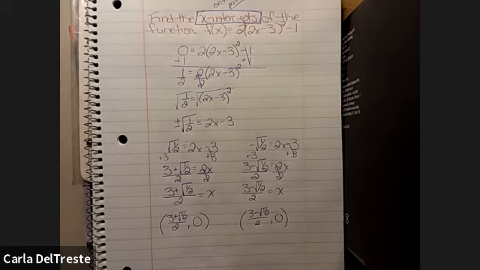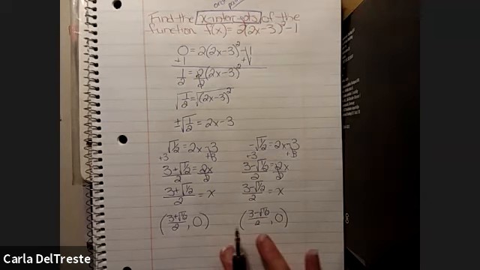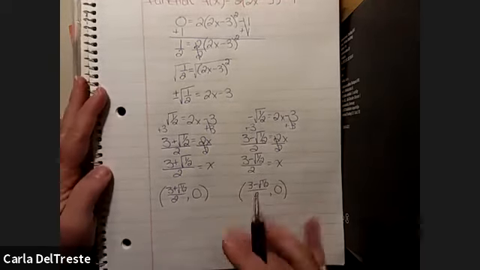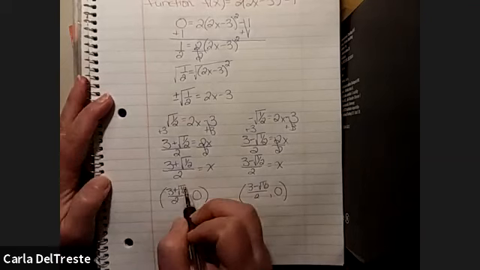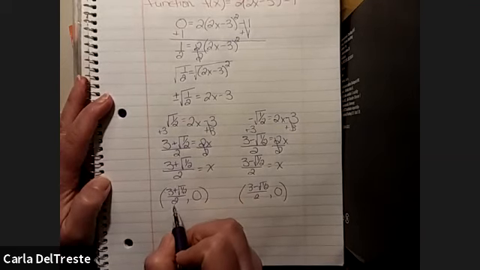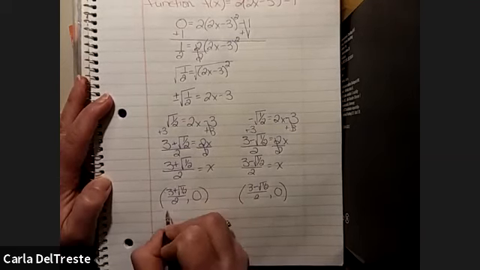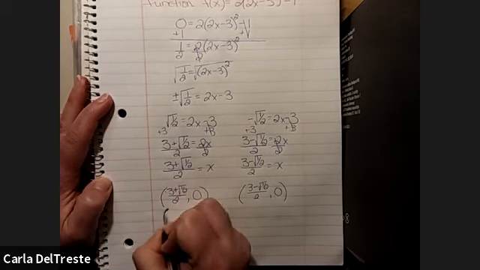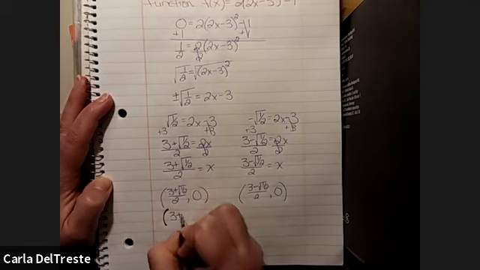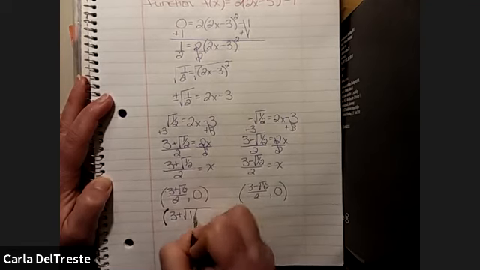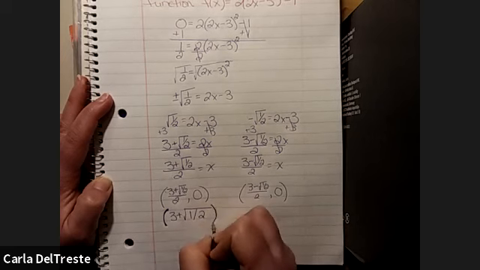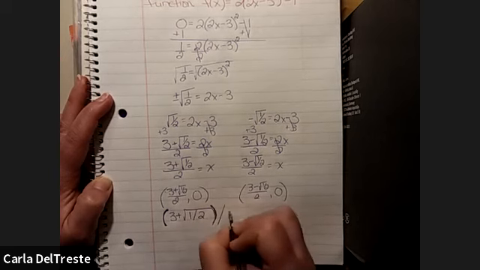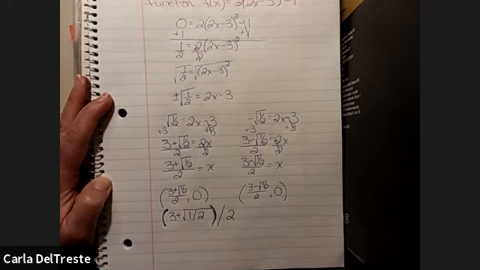Okay, so I'm going to need a decimal here. You have to be careful with how you type these into your calculator. The whole numerator has to get done separately from the denominator. So if you want to do it all at one time, you would open parentheses and put 3 plus the square root of 1 divided by 2, all in parentheses, and then divide by 2.